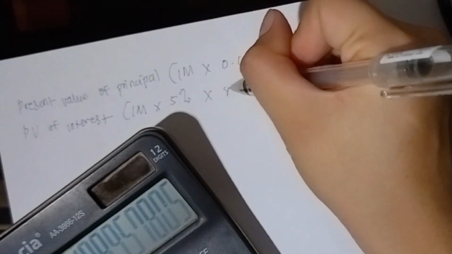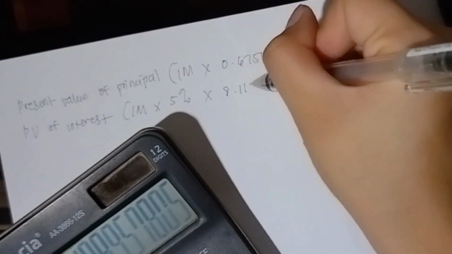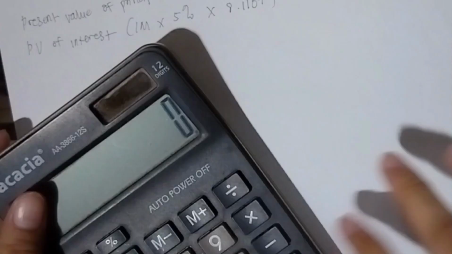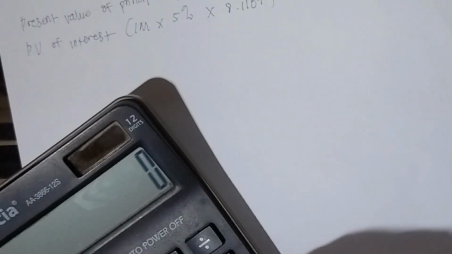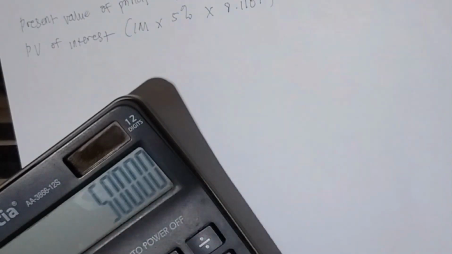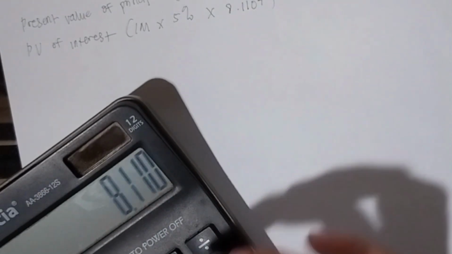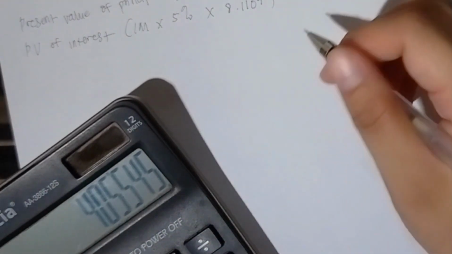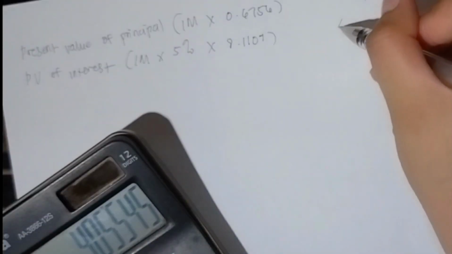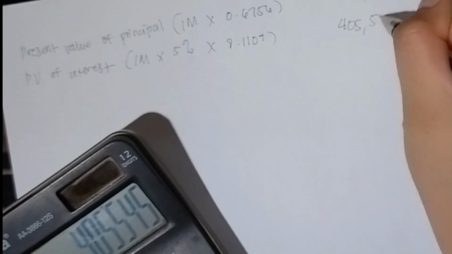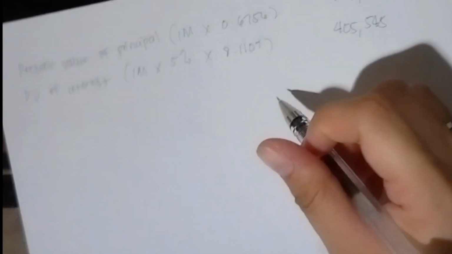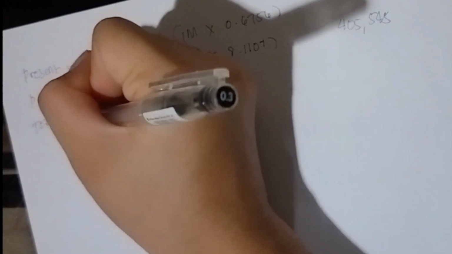So we have here 8.1109. So we have 1 million times the interest rate 5% times 8.1109. So we get 405,545.